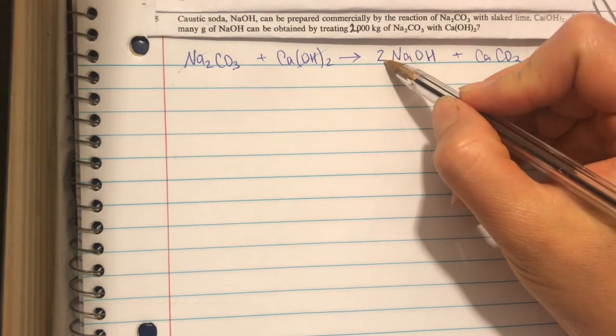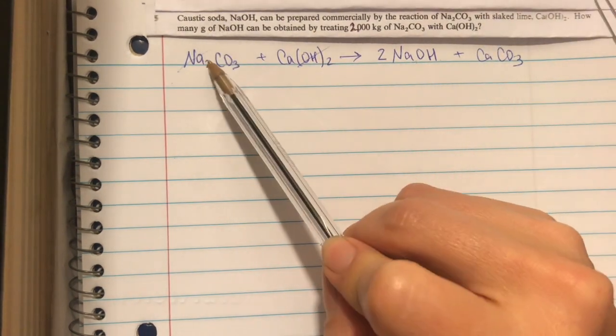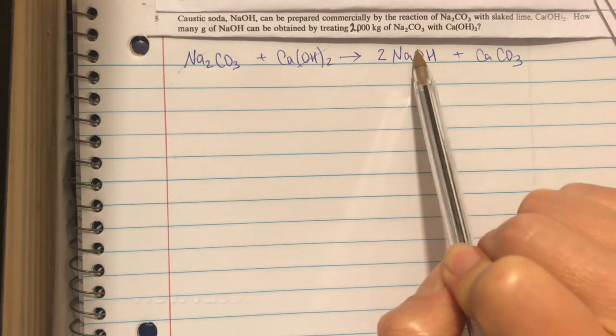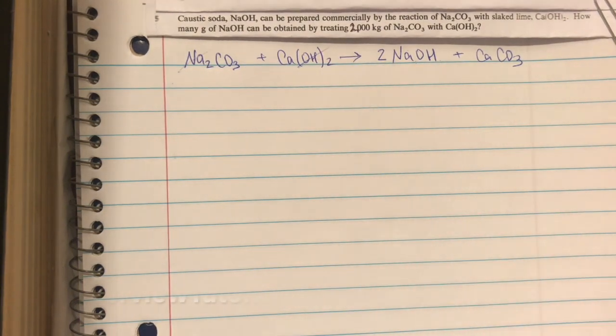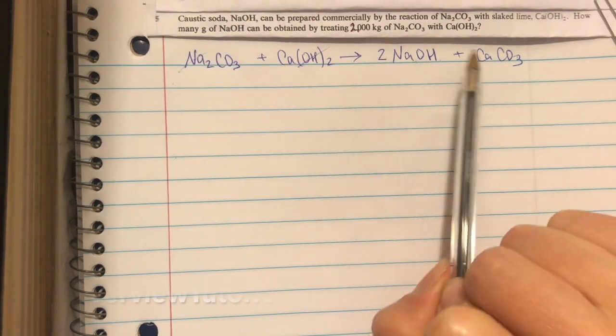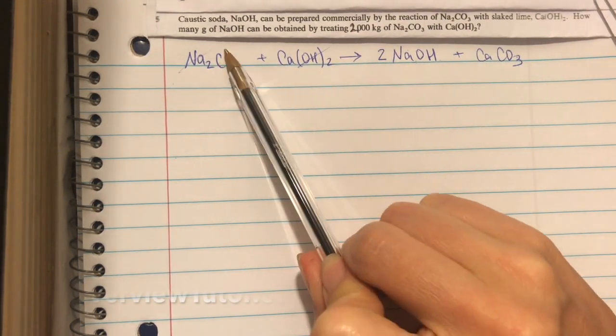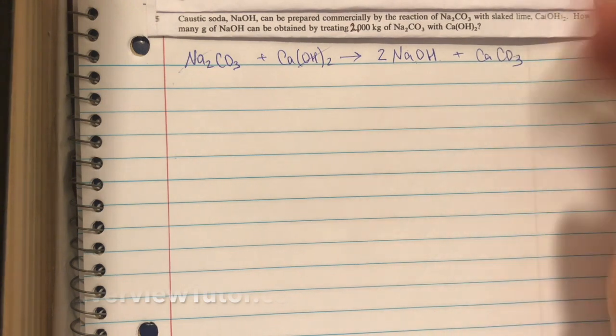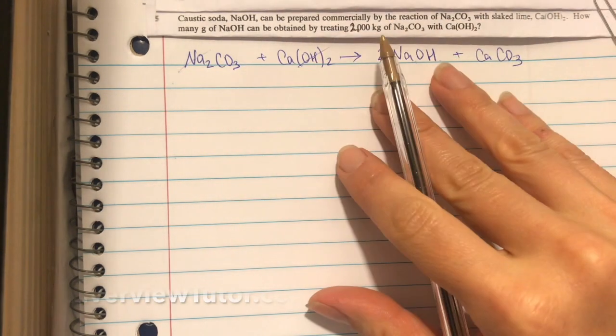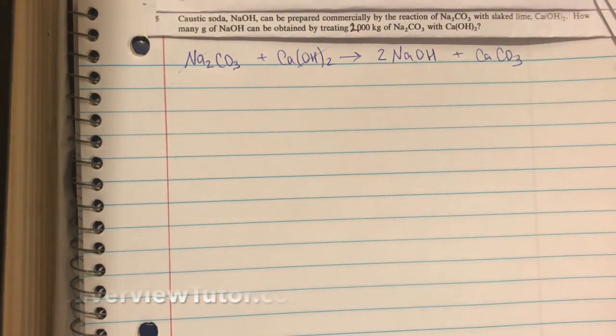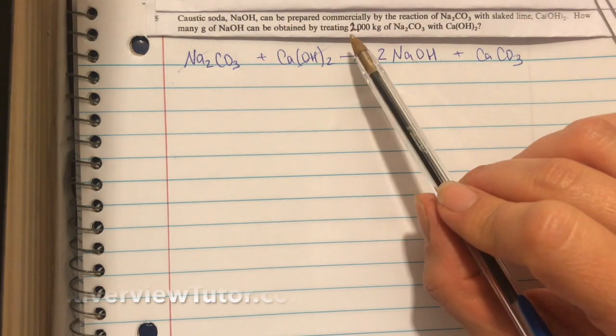But we do need to put 2 here so that we balance out our sodium, and then we balance out our hydroxide. And then let's just double check calcium CO3. We got 1 calcium and 1 calcium. We got 1 CO3 and we got 1 CO3. So this is checked. So we balanced our equation. Now we gotta go on and figure out the rest of the problem.